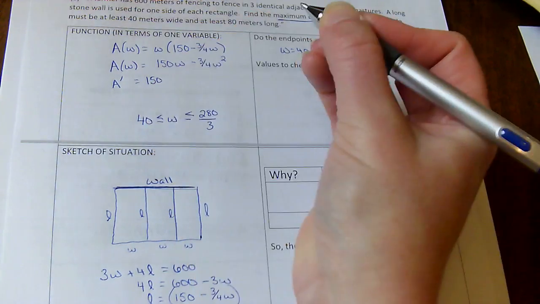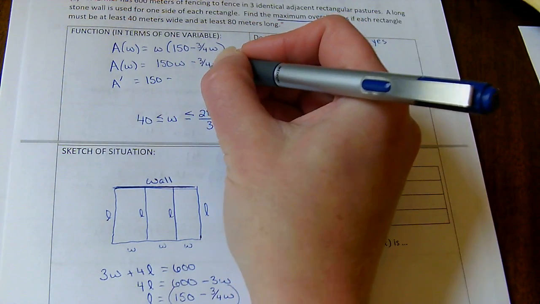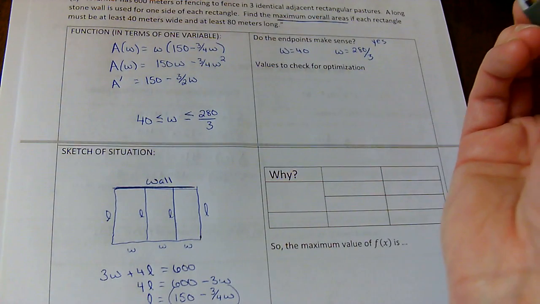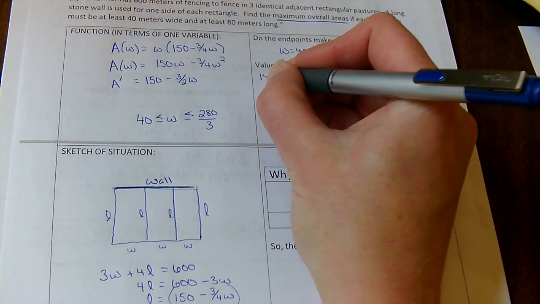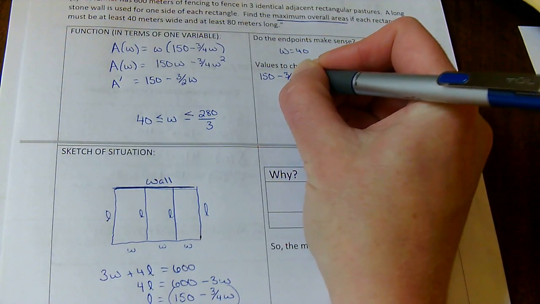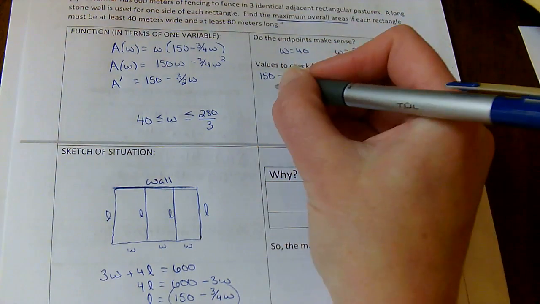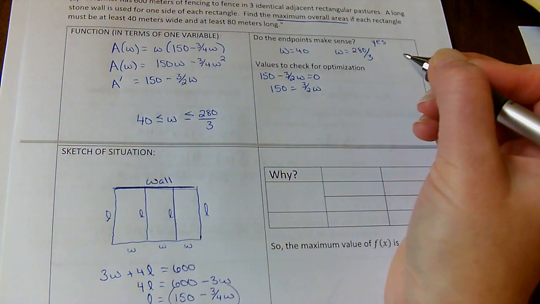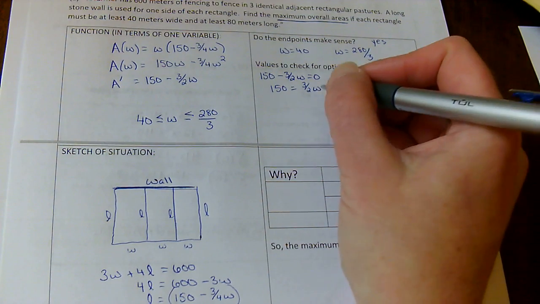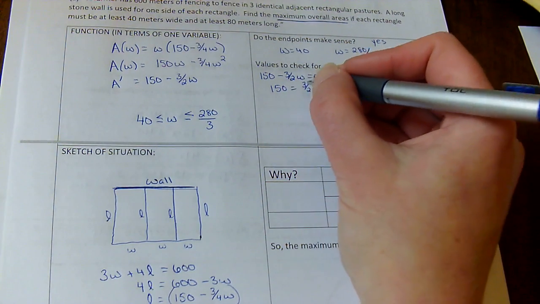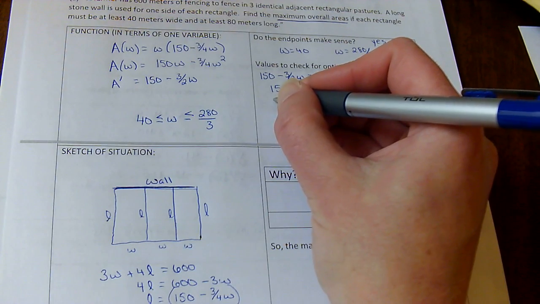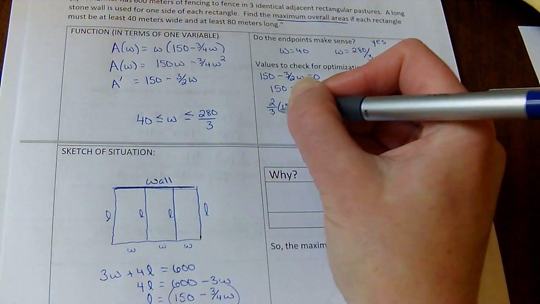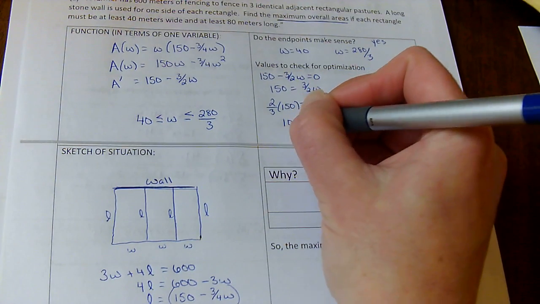That'd be 150 minus 3/2 W. And we want to know when that equals 0. Multiply both sides by 2/3. And we get 2/3 of 150. It's 50 times 2, that's 100.